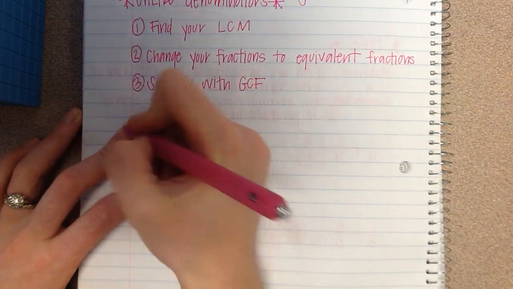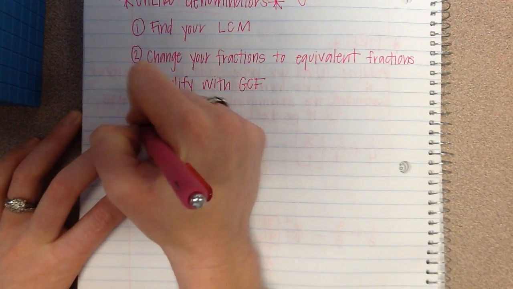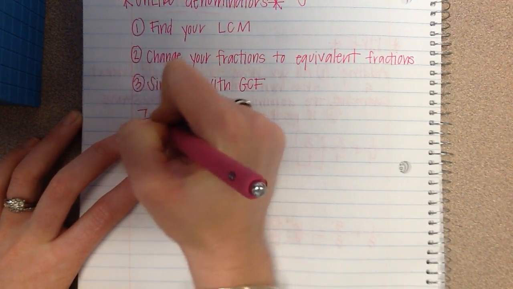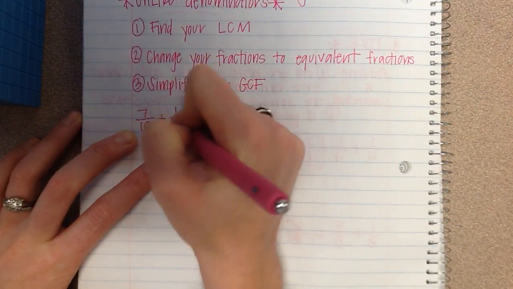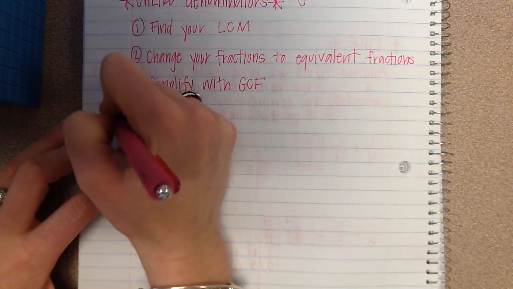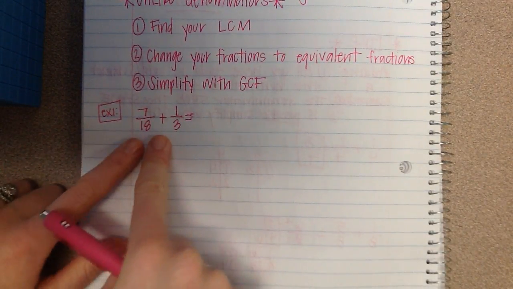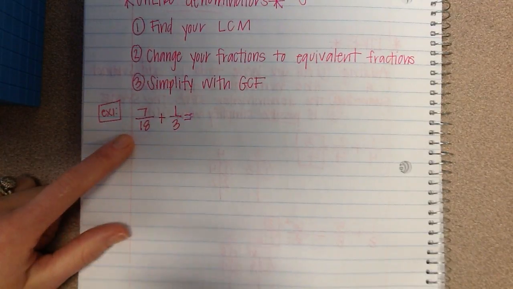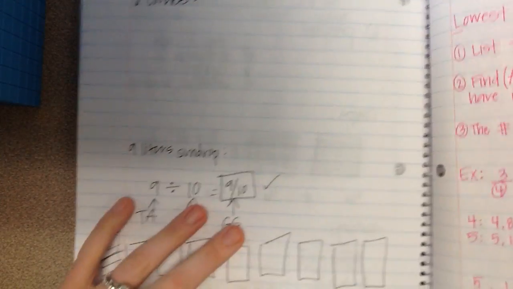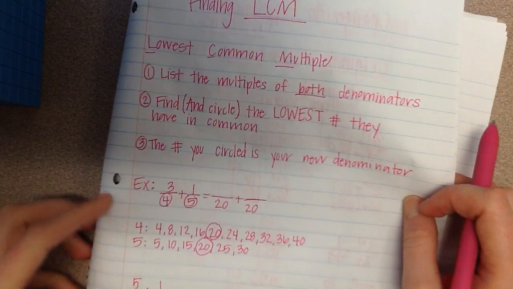So if I had 7/18 plus 1/3. This is example 1. If I had this as my problem, first find your LCM. When you reference back to your notes, we're going to follow these steps for your LCM, okay?